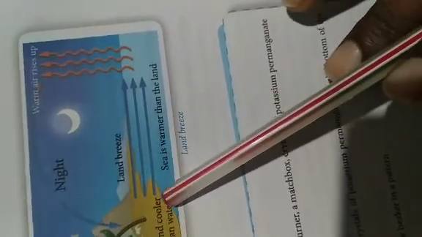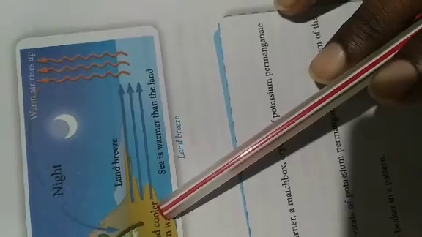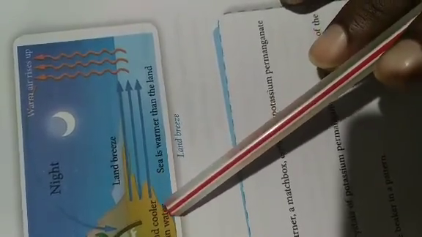And after sunset, exactly the reverse process occurs. Land loses heat faster than the sea water. As a result, air above the sea becomes warmer. At night, the air above the sea, being warmer, rises up.